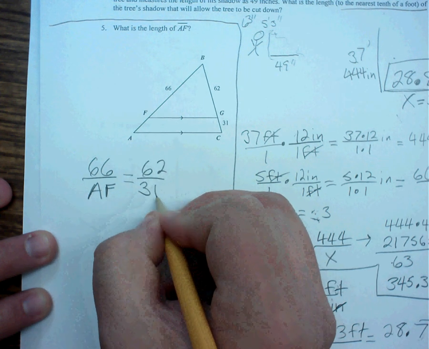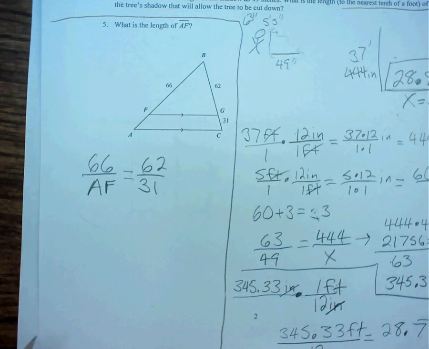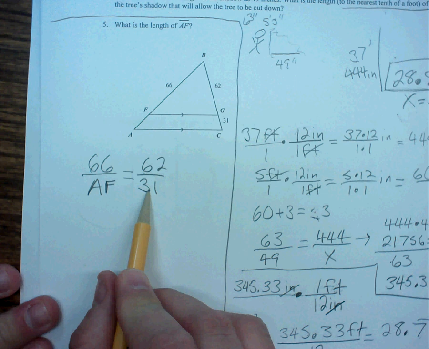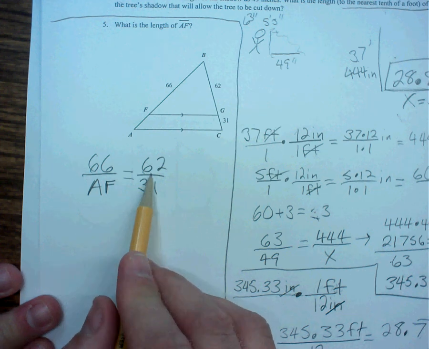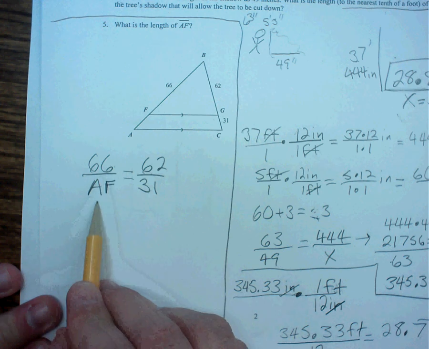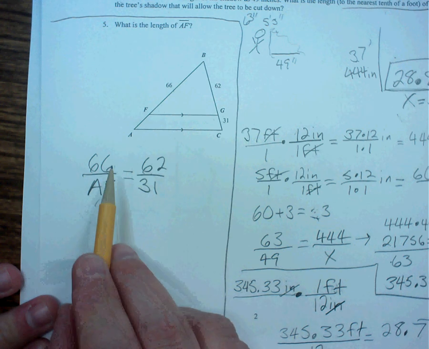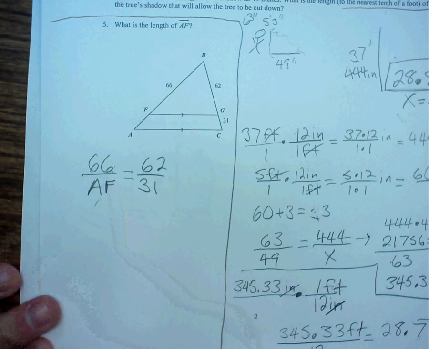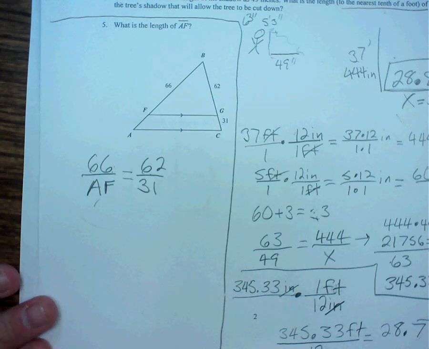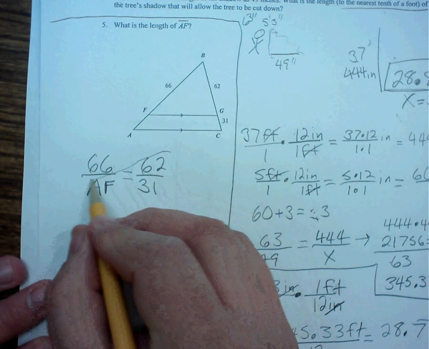Now, I can tell you right now the answer is 33. How do I know that? What's 31 times 2? So whatever AF is, I've got to multiply it by 2 to get 66. What's 66 divided by 2? Get on my level.